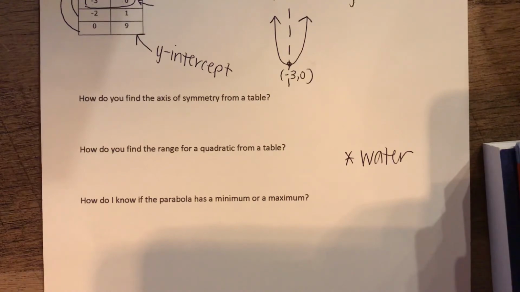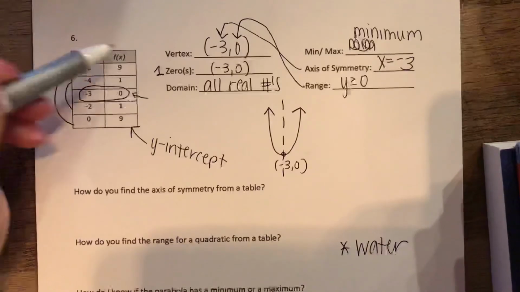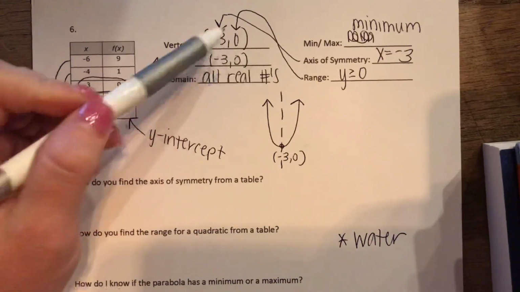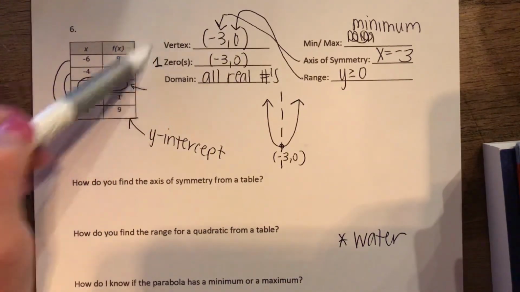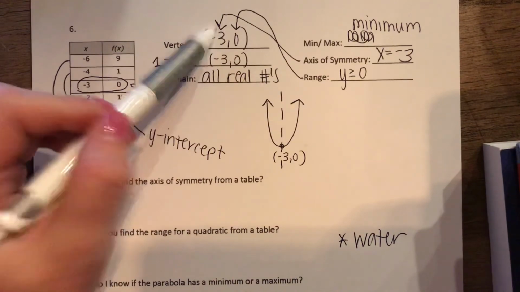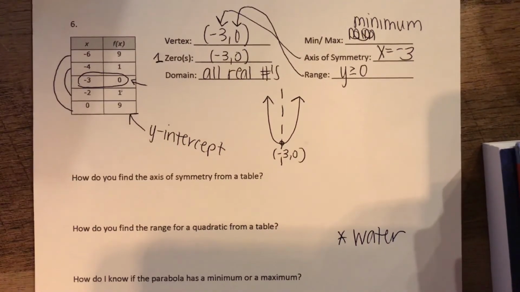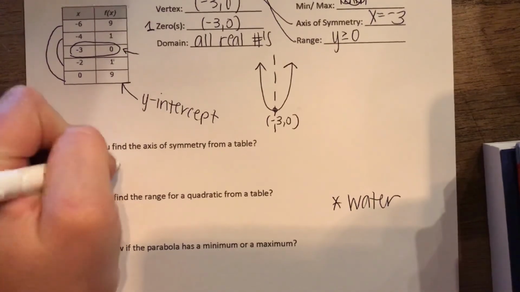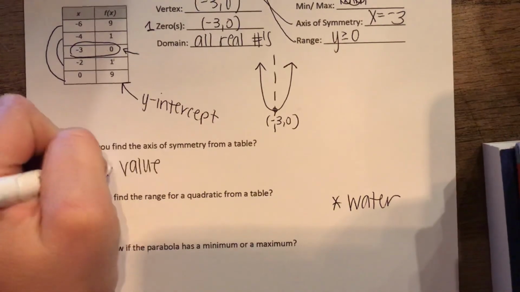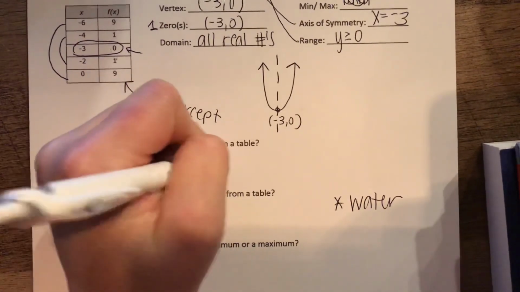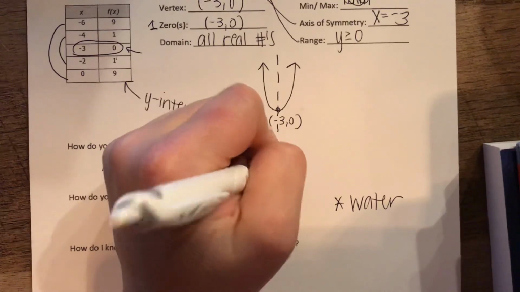So the first thing says, how do you find the axis of symmetry if you were just looking at a table? Well, if I was just looking at a table, I've been referring to my vertex in connection with an axis of symmetry. So what I would look for is the x value of the vertex.